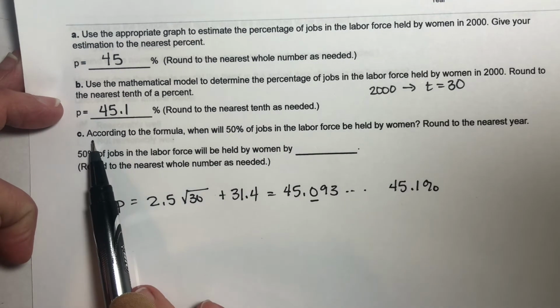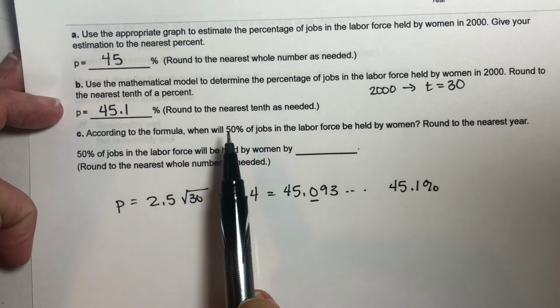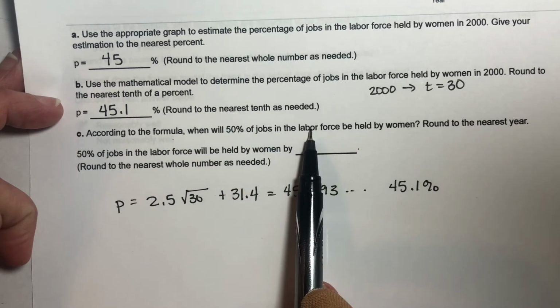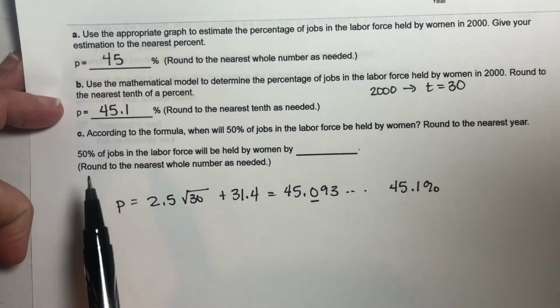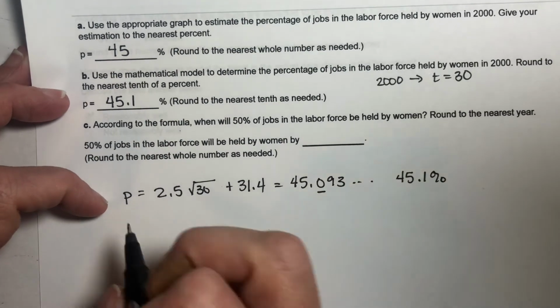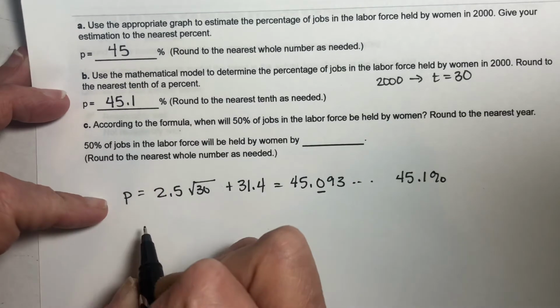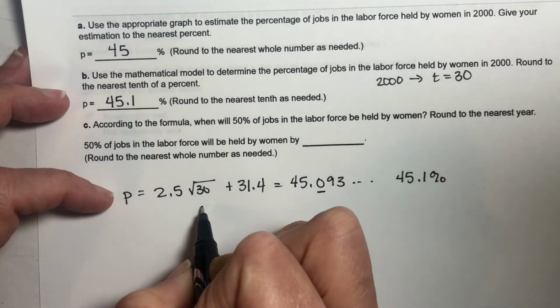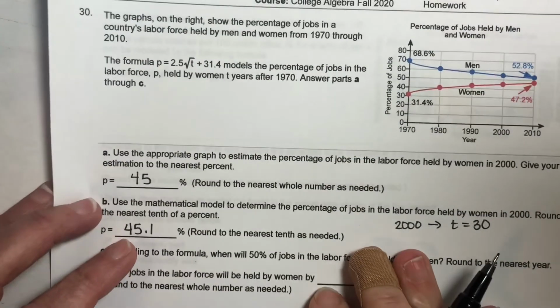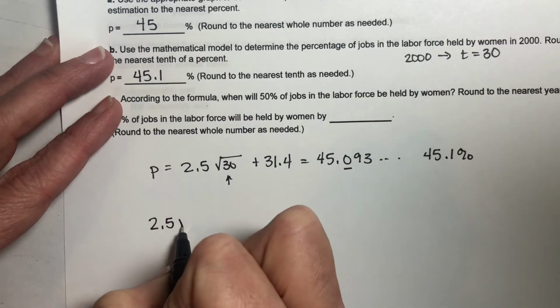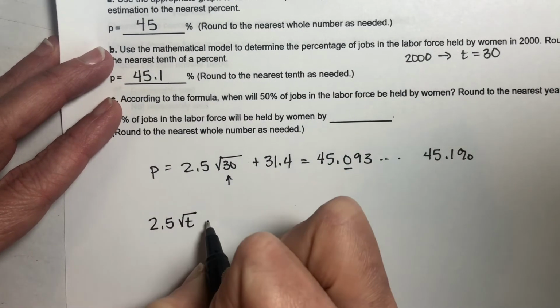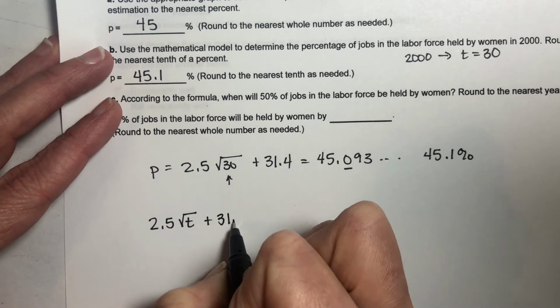Last part. According to the formula, when will 50% of jobs in the labor force be held by women? Round to the nearest year. Okay, well, P is the percent, and I'm wanting it to be 50. And this is our T right here in the original formula. So what I'm going to solve is 2.5 times the square root of T plus 31.4.